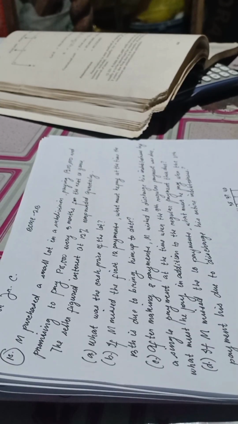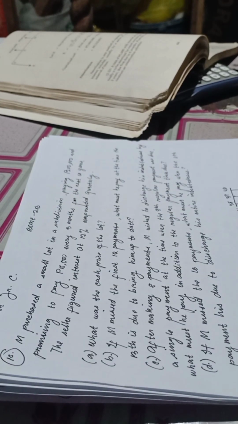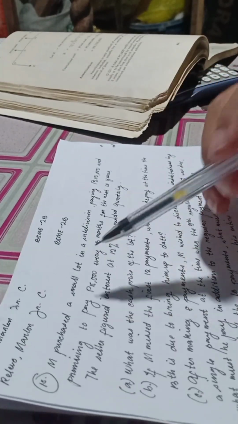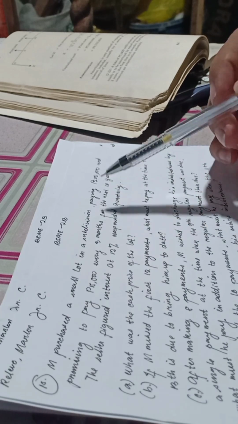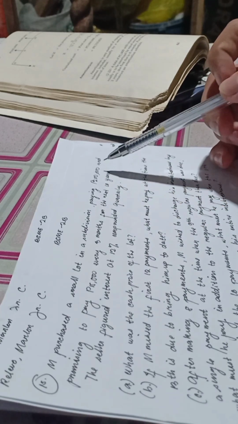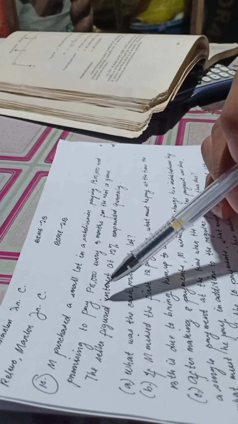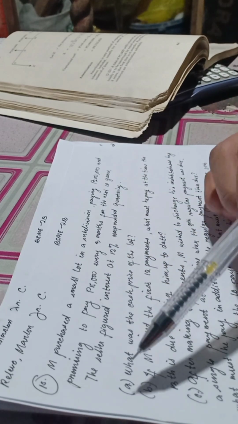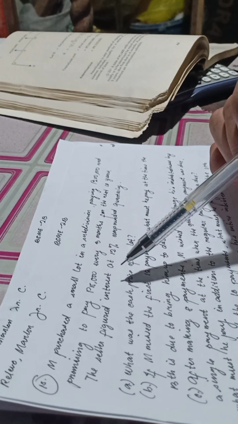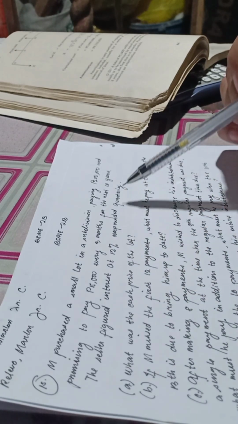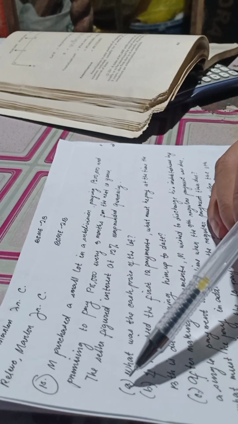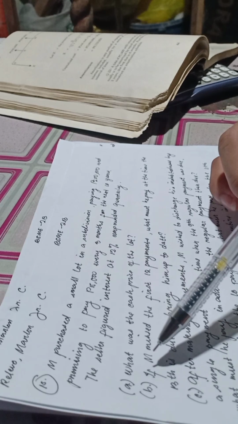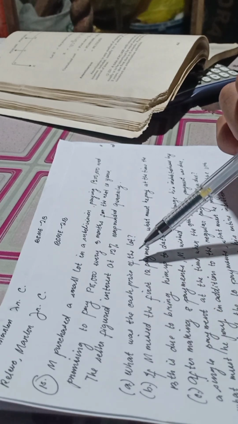So now let's proceed to problem number 15. M purchased a small lot in a subdivision, paying 200,000 pesos and promising to pay 15,000 pesos every 3 months for the next 10 years. The seller figured interest at 12% compounded quarterly. Question A: what was the cash price of the lot?